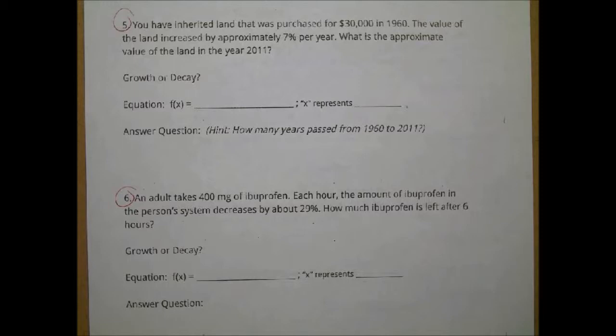Now the last 3 are a little bit funky. All right, see how we're doing here, folks. So again, identify, is it a growth or decay?